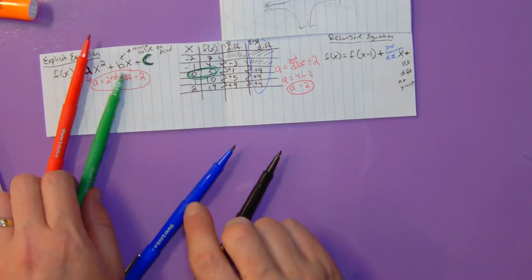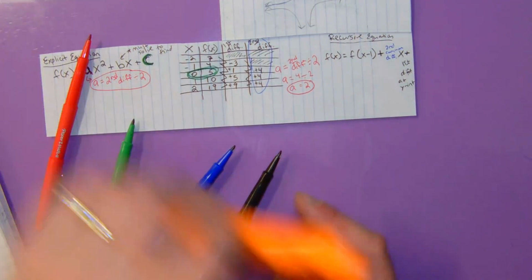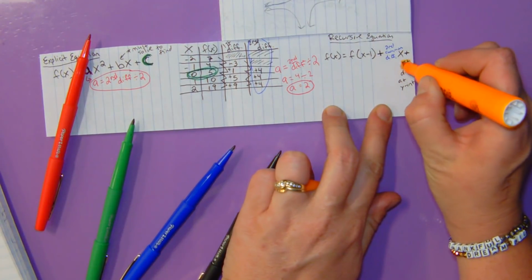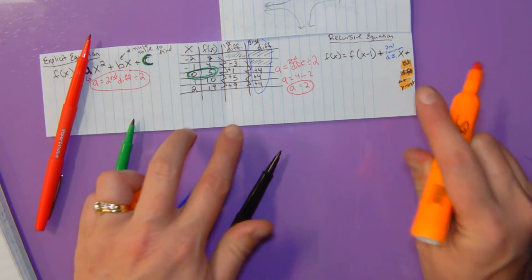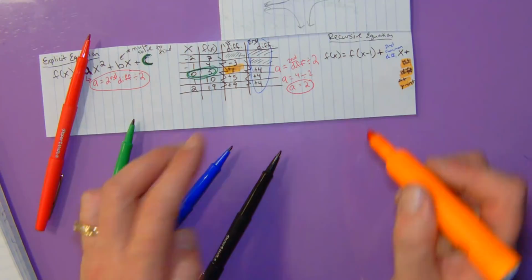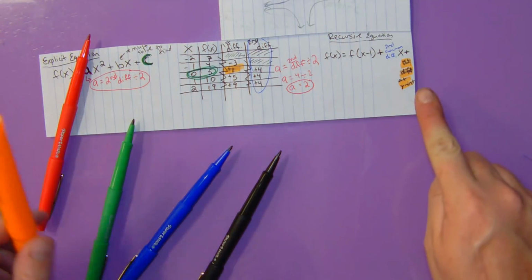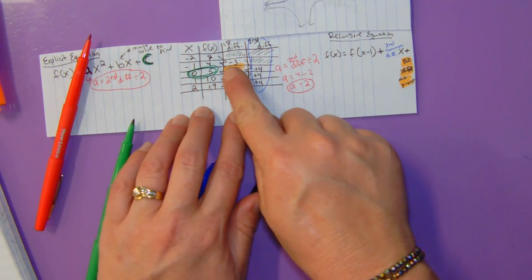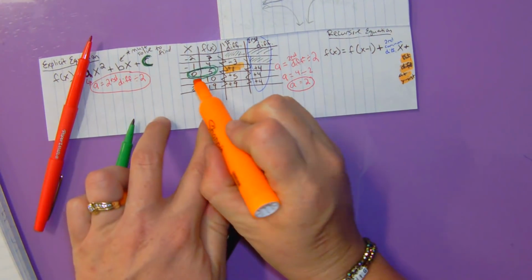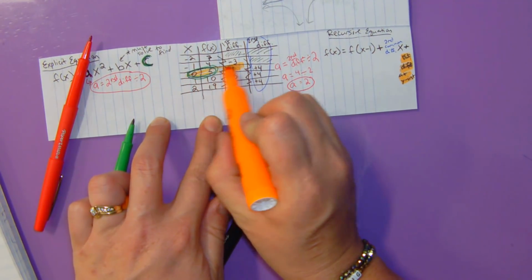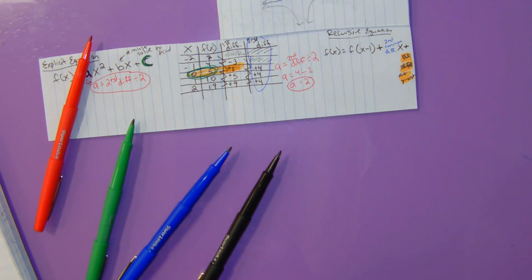And that's so sloppy, I'm so sorry. So I'm going to make that be orange. I just ran out of room. So the first difference at the y-intercept. So that's this value right there. So when you do your table nice and neat, it kind of just shows up easily. If you don't do your table neat, it's a lot harder to find.